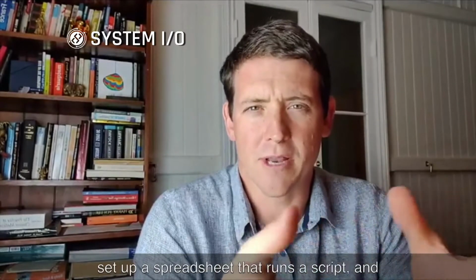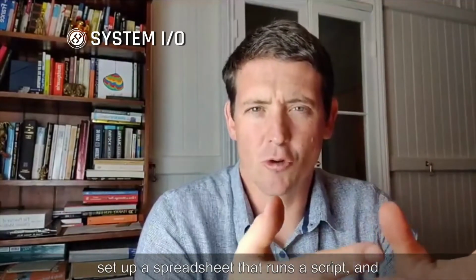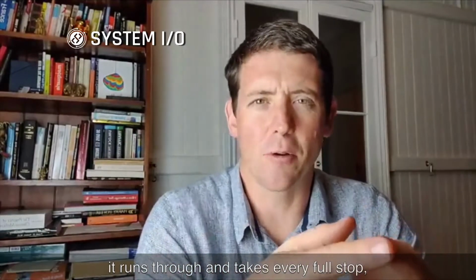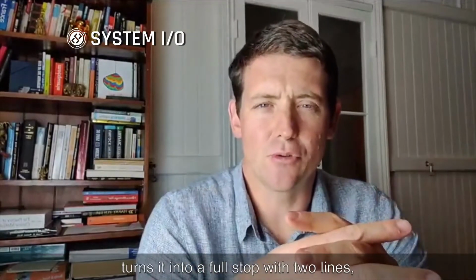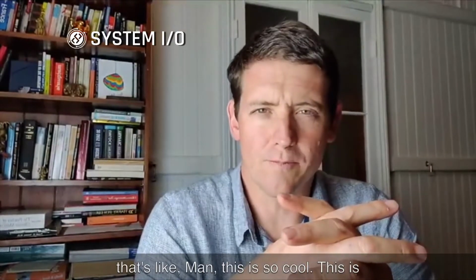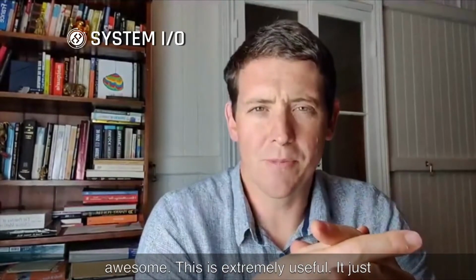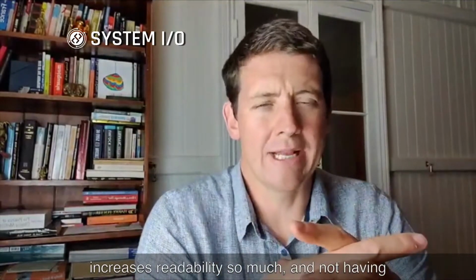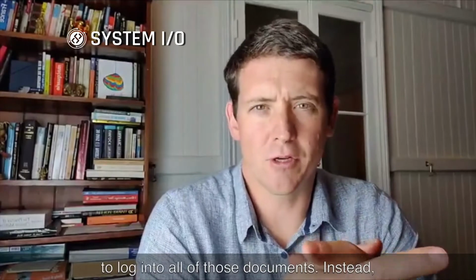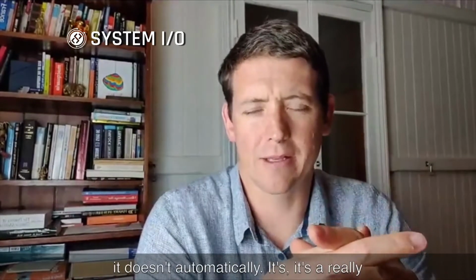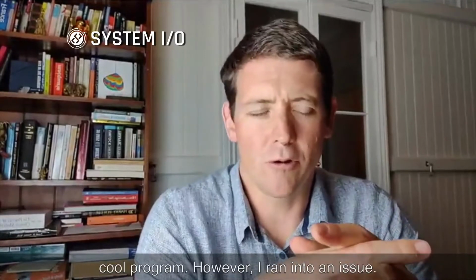He'd set up a spreadsheet that runs a script and takes every full stop and turns it into a full stop with 2 lines. I thought, this is awesome and extremely useful. It increases readability so much, and instead of logging into all of those documents, I just log into the spreadsheet, hit click, and it does it automatically. It's a really cool program.